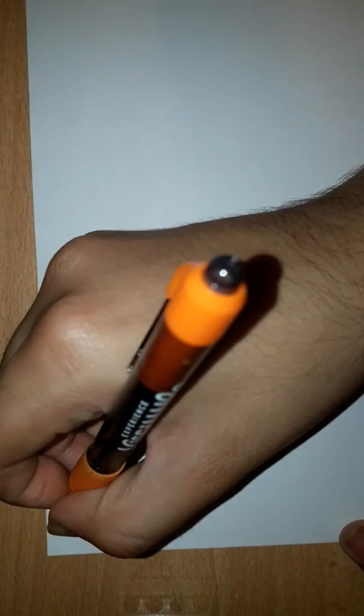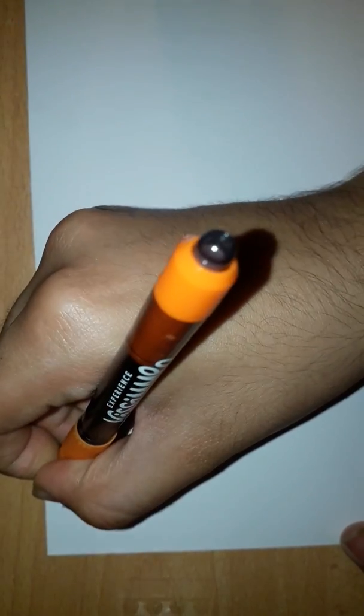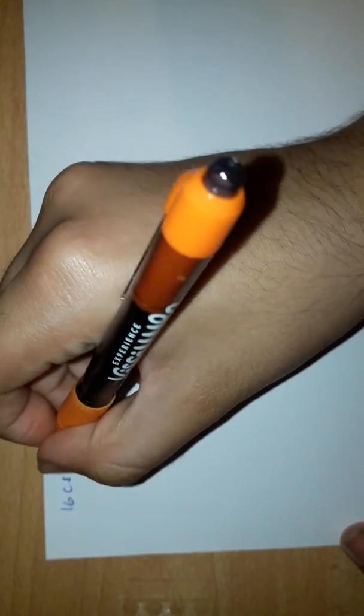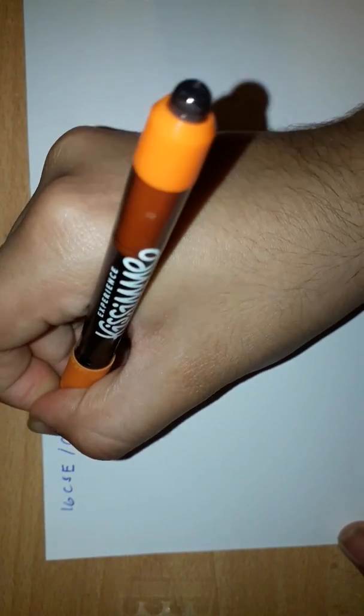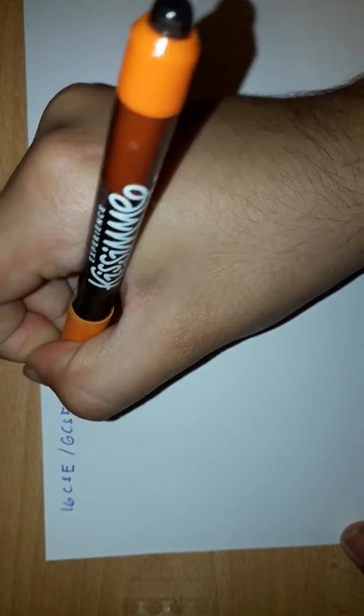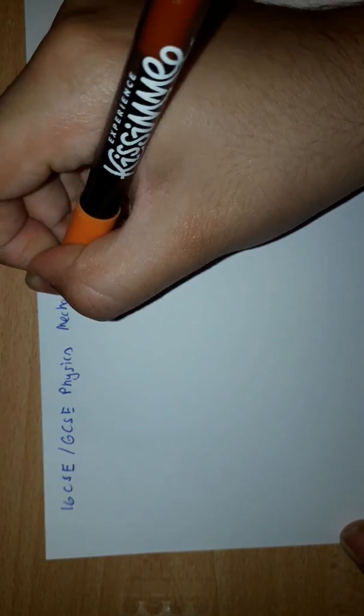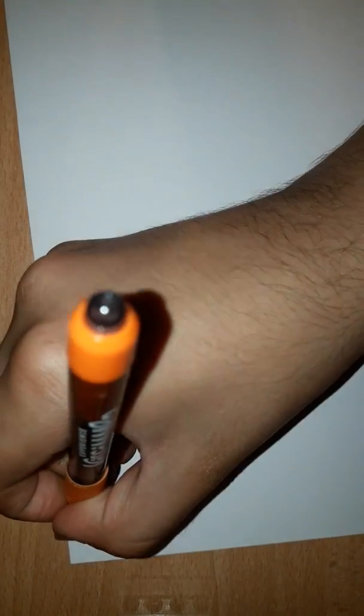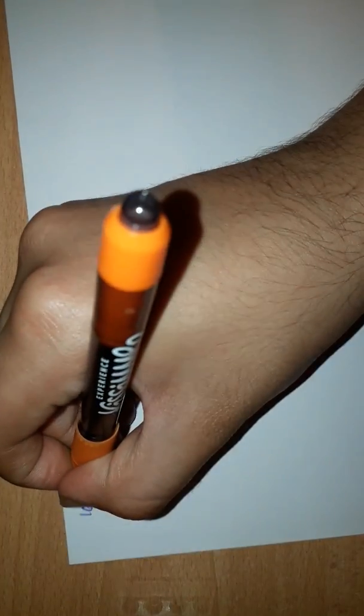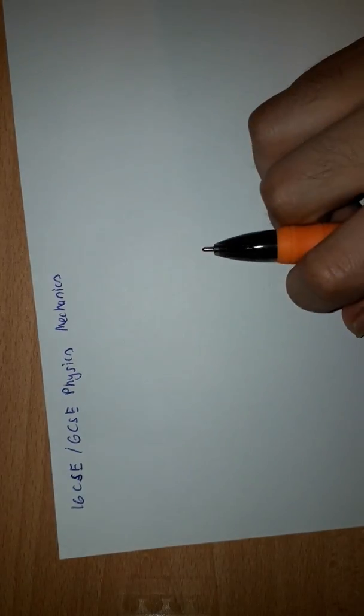Hello, welcome to this GCSE physics class or tutorial on mechanics. Okay, mechanics is one of the most interesting topics I feel in physics, especially if you're doing the Cambridge IGCSE program or just the UK GCSE program.